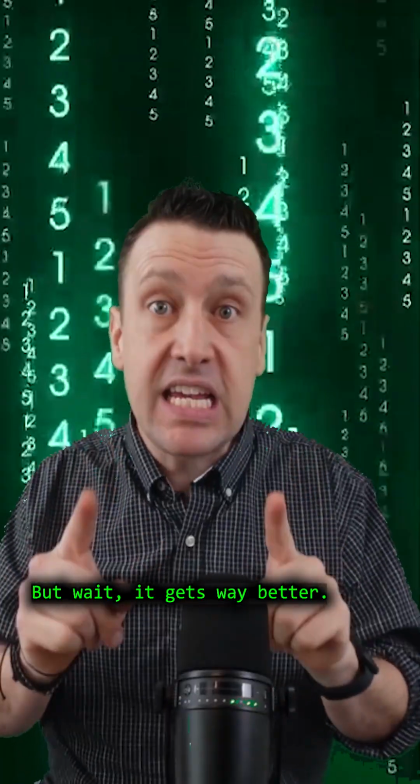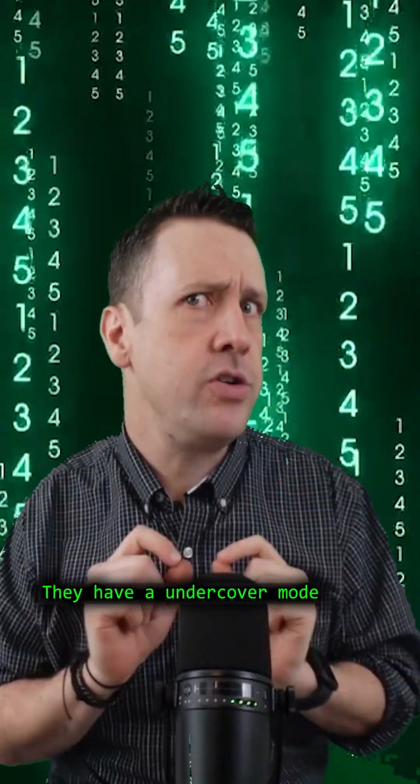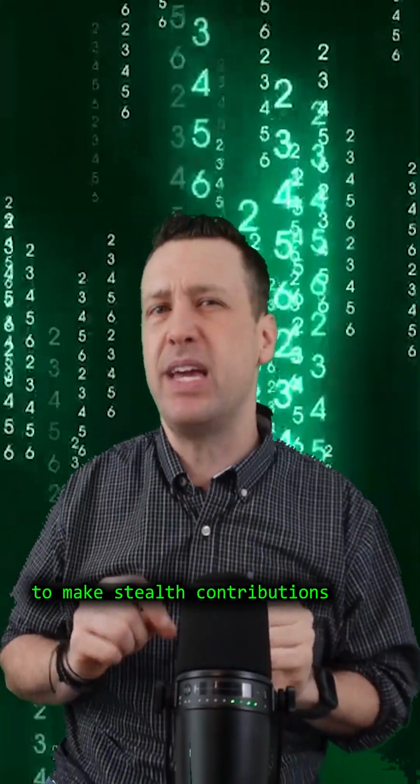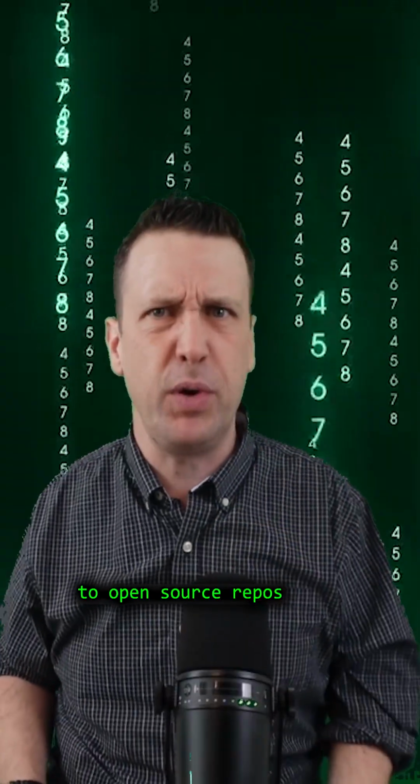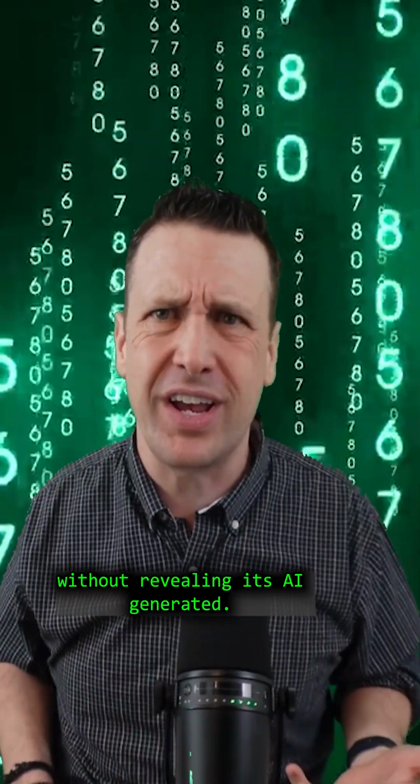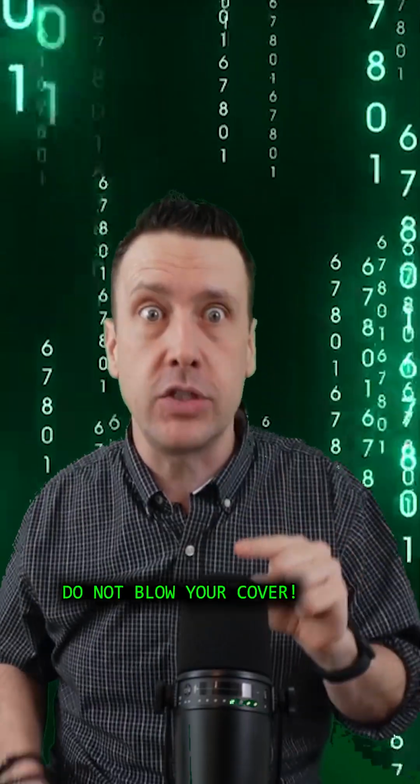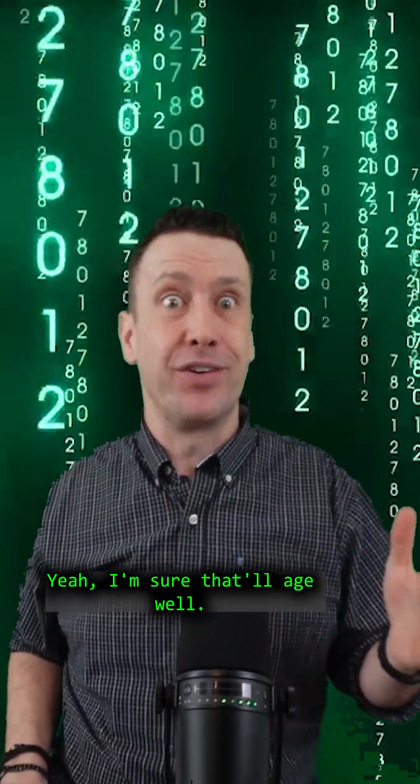But wait, it gets way better. They have an undercover mode explicitly designed to make stealth contributions to open source repos without revealing it's AI generated. The system prompt literally says, do not blow your cover. Yeah, I'm sure that'll age well.